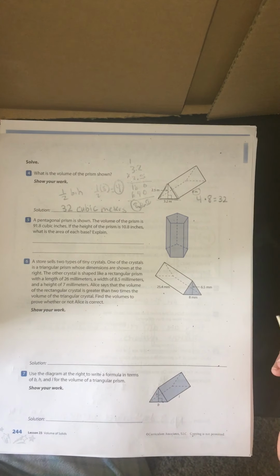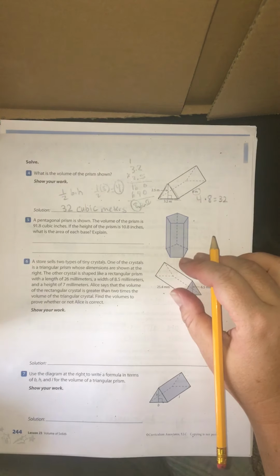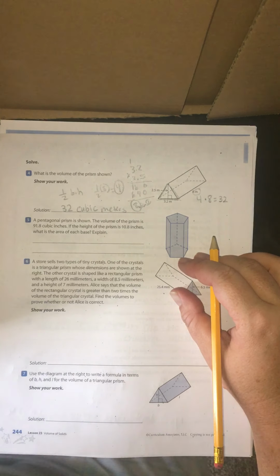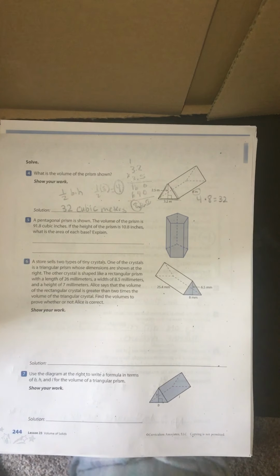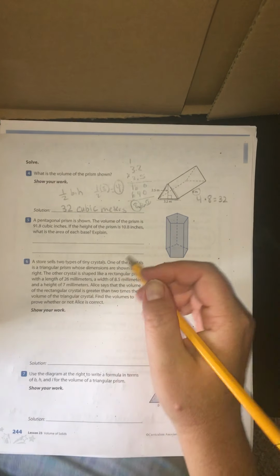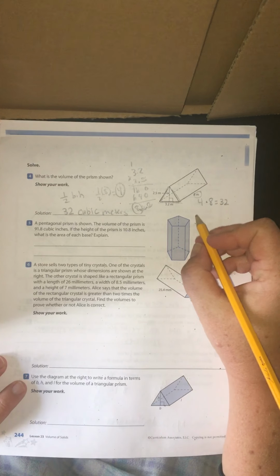So 32 cubic meters, okay? A pentagonal prism is shown. The volume of the prism is 91.8, and that's the cubic inches. So they give you the height.